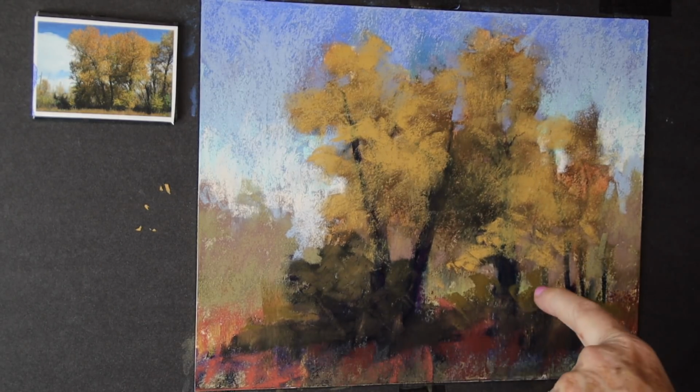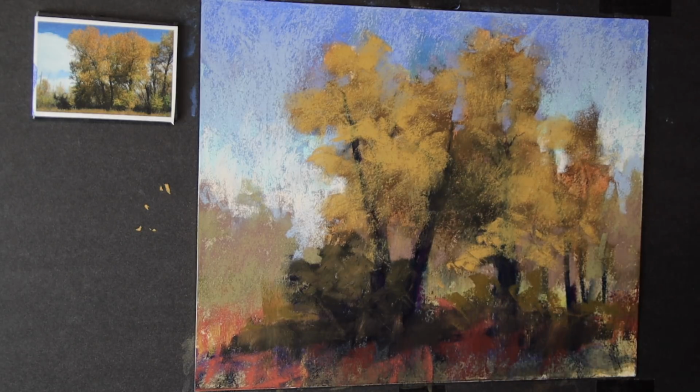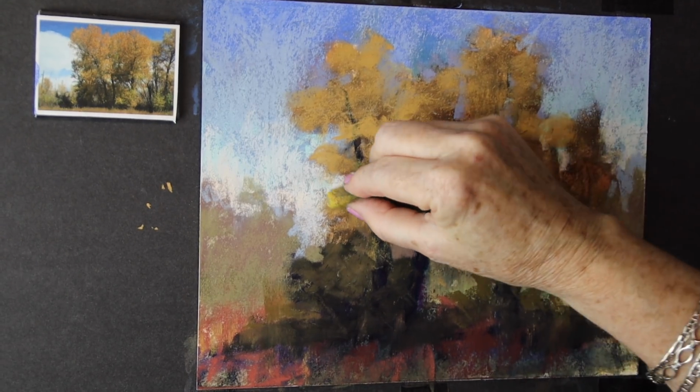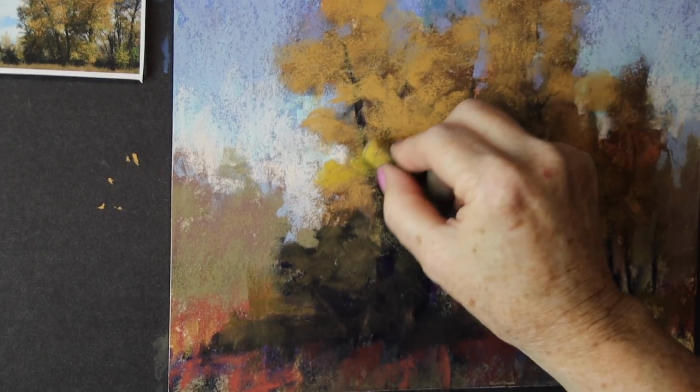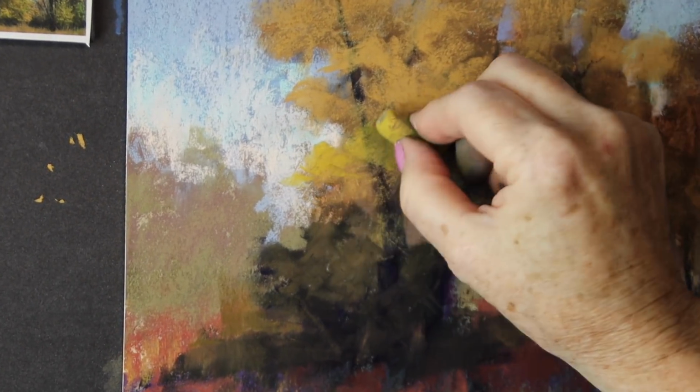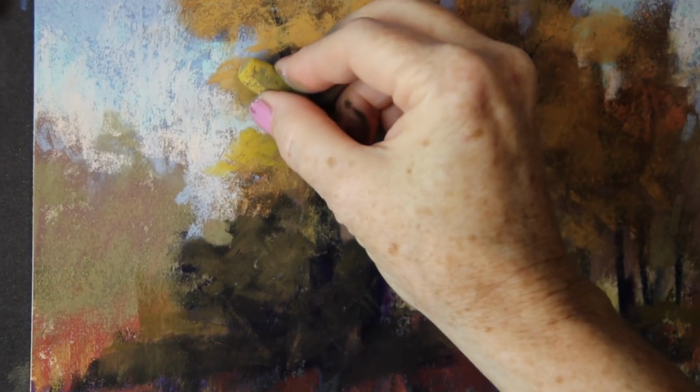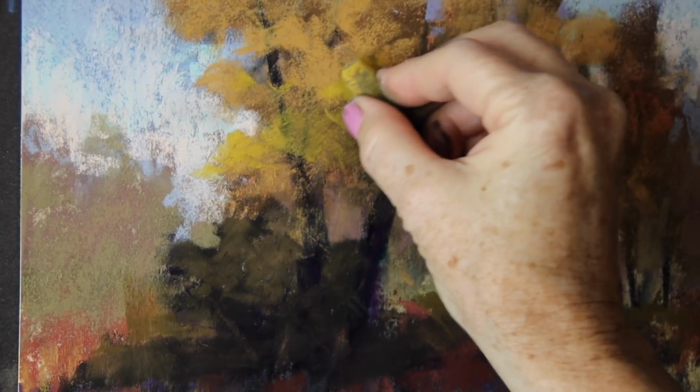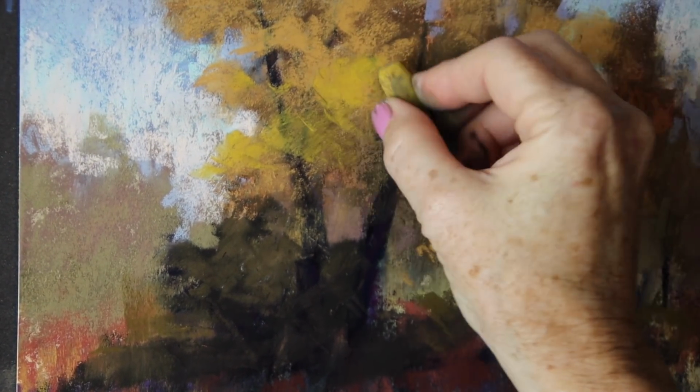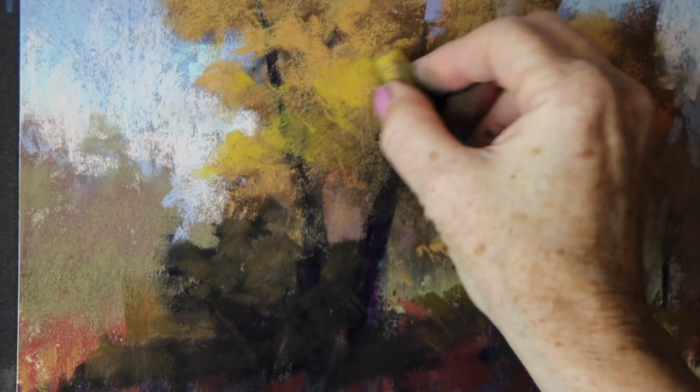I'm letting the underpainting peek through in some of these places because that alcohol wash underpainting was quite interesting. All right, let's now keep going. We want to introduce a little bit more interest to our trees, so I'm changing a color, but not really the value, so it might be a little bit hard to tell.